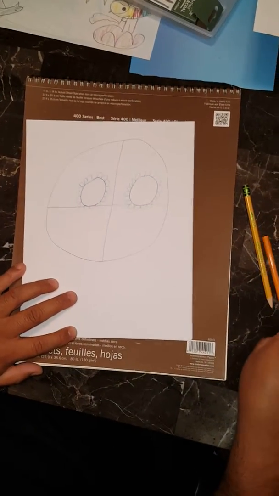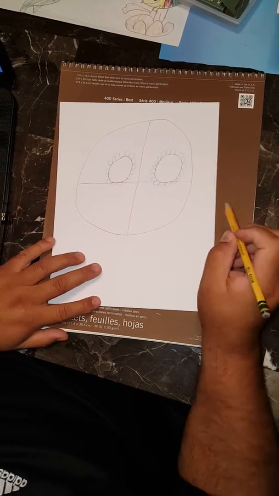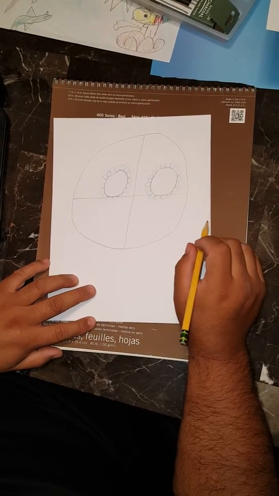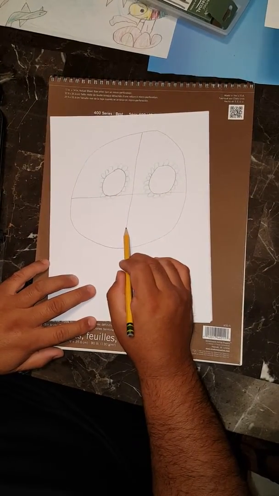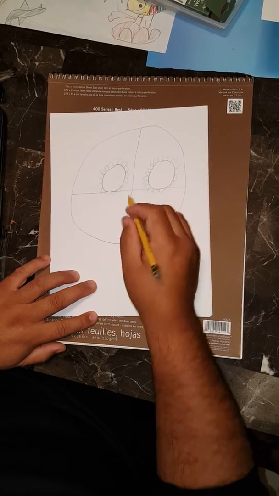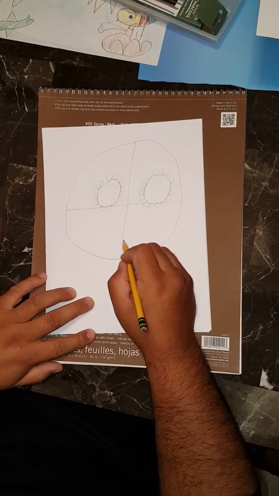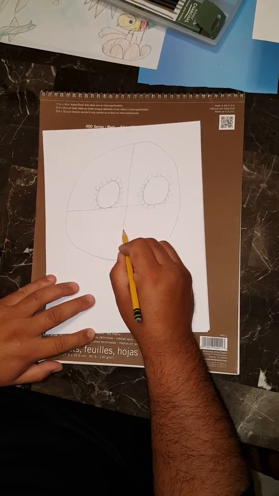Now that we have the eyes somewhat set up, that kind of gives us an ability to see where we need to place our nose. We're going to go ahead and place our nose somewhere on the lower portion of the circle and the line coming down. And what we're basically going to do is a backwards heart. Okay, so it'll look something like that.